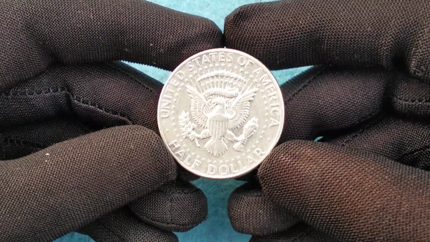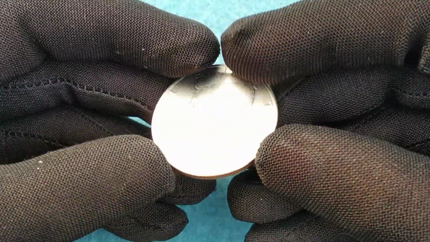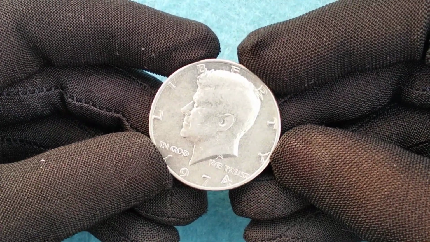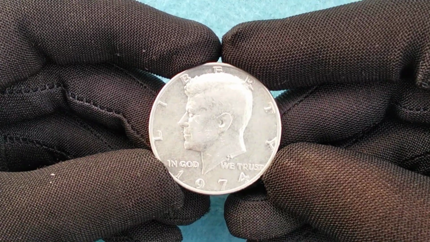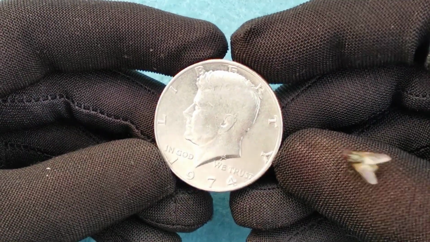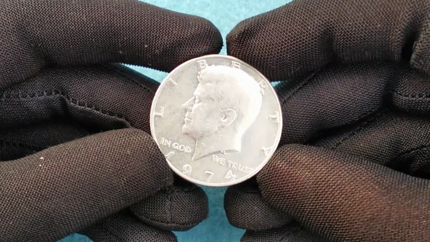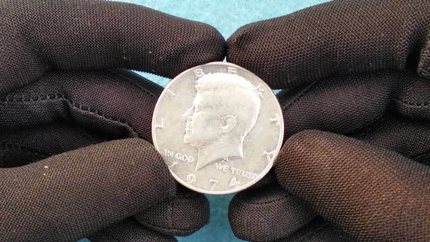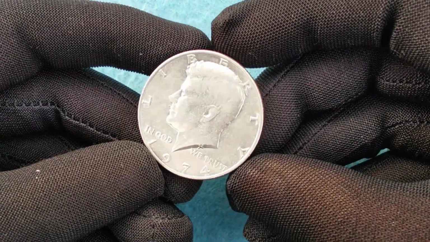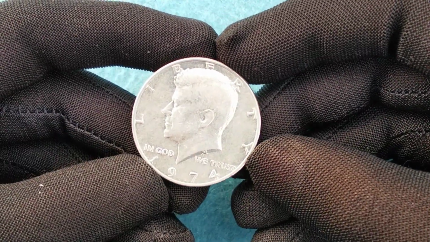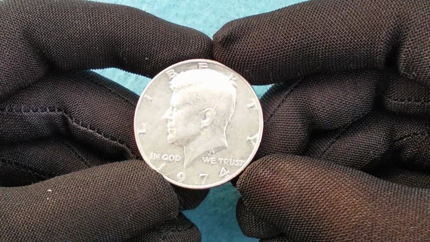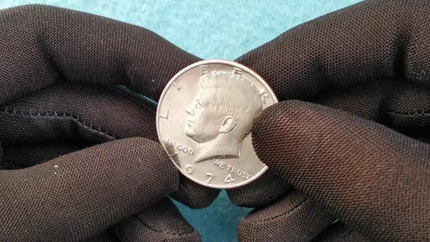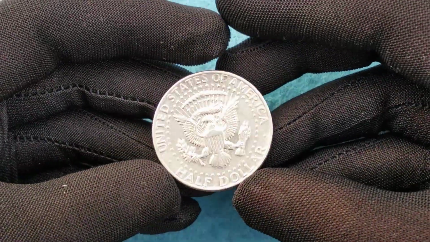Design features of the 1974 Kennedy half-dollar. The obverse of the 1974 Kennedy half-dollar features a left-facing portrait of President John F. Kennedy, sculpted by Gilroy Roberts. The design captures Kennedy's youthful and charismatic image, symbolizing hope and progress. Surrounding the portrait are the inscriptions, "Liberty" and the motto "In God We Trust," along with the date 1974 at the bottom. The reverse of the coin, designed by Frank Gasparo, depicts a modified version of the presidential seal.